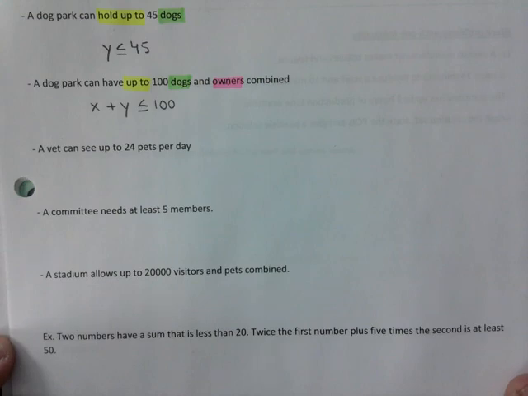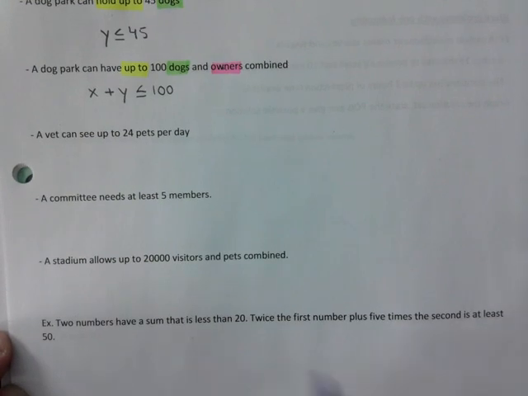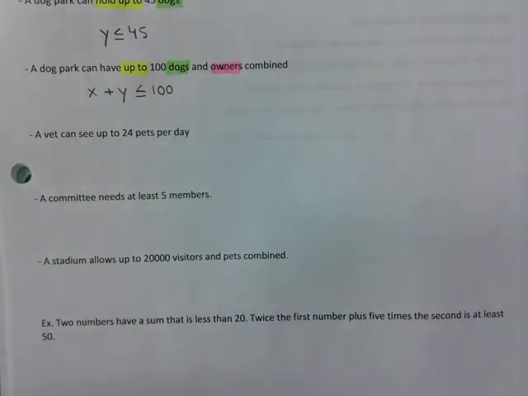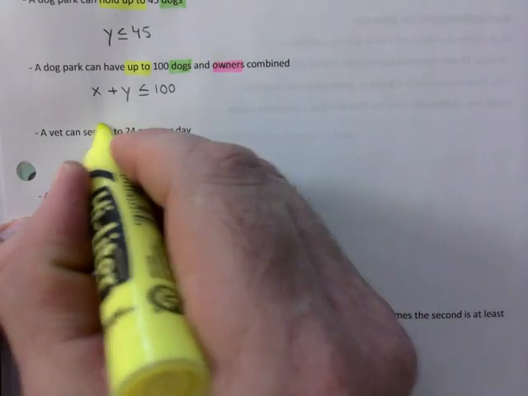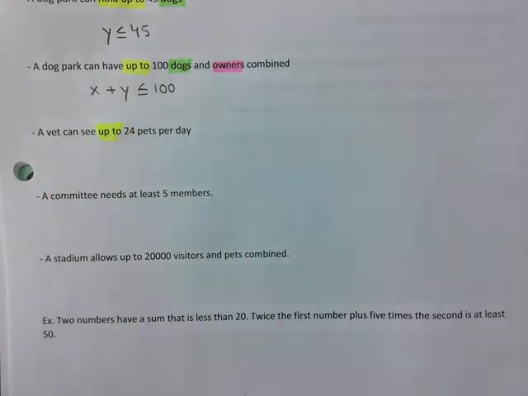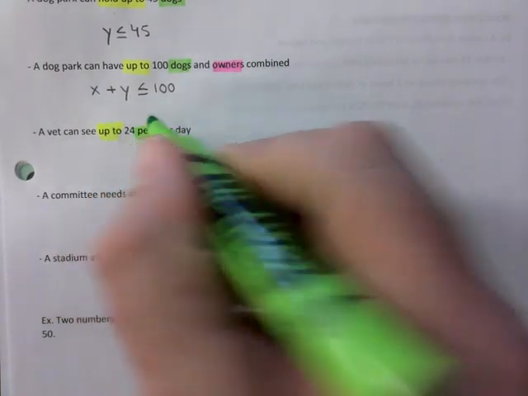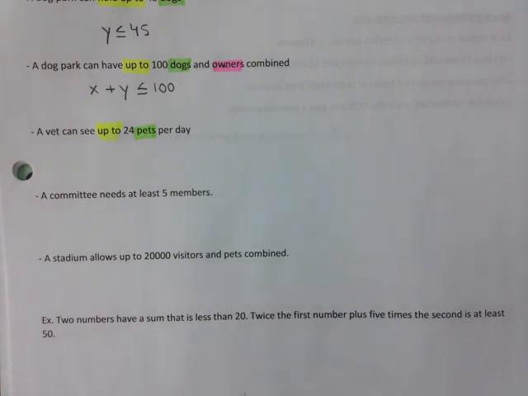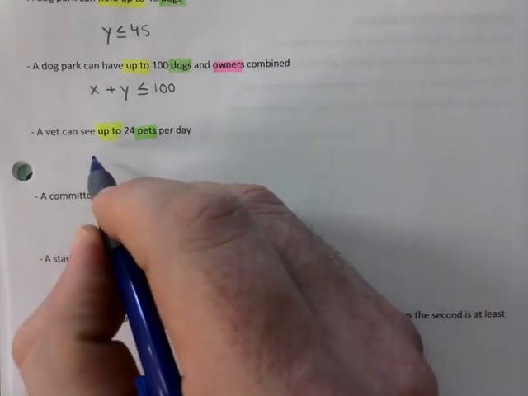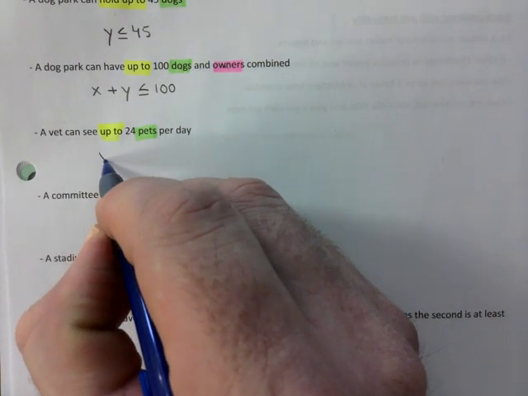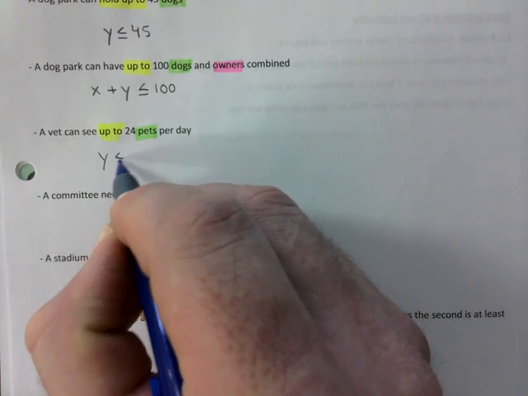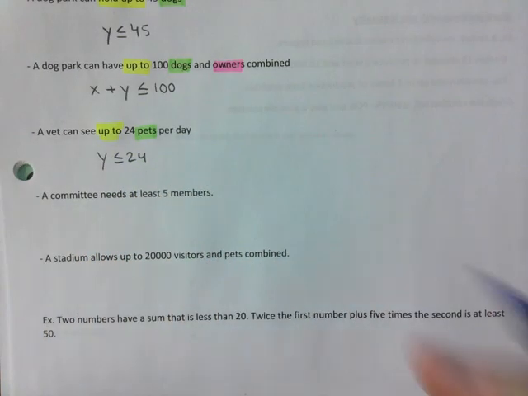A vet can see up to 24 pets per day. There's that word up to. Up to, that's inequality right there. And pets would be that. So the vet can see up to 24, but not more, like that.